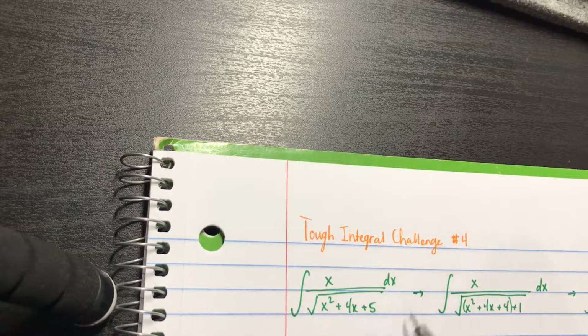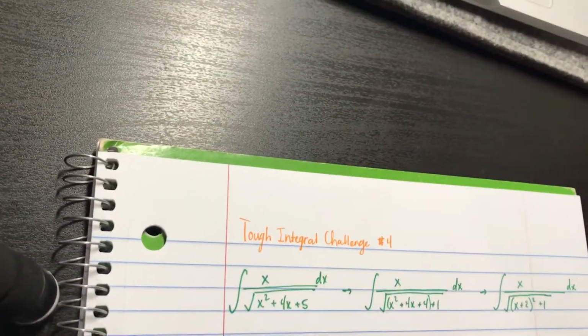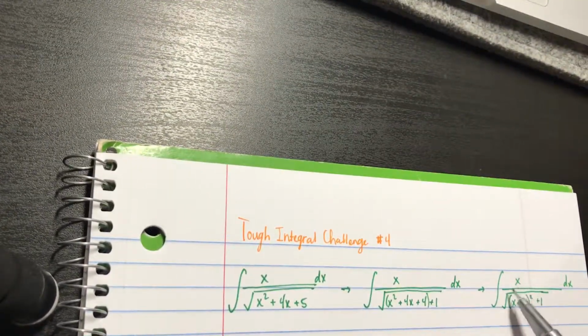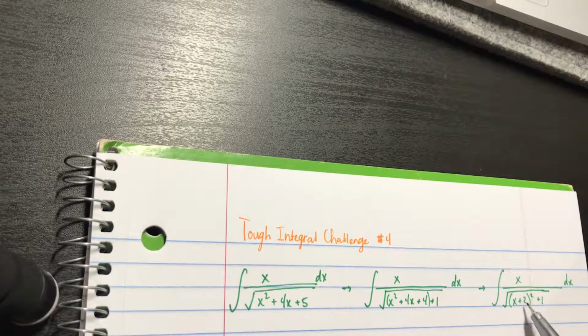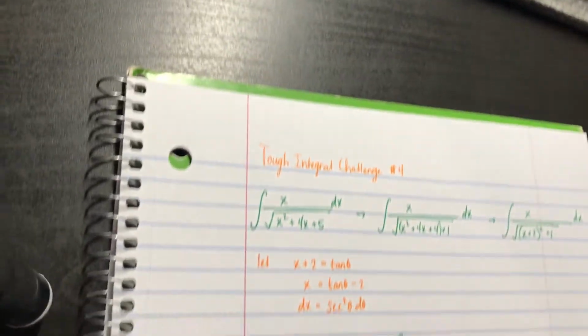See, we've maintained the value of the denominator of this function, except I've taken the 1 from the 5, and in doing so I've completed the square here. And what I'm left with is the integral of x over the square root of (x plus 2) squared plus 1 dx. Now, the reason why I want to do this is because I'm going to end up using trigonometric substitutions to solve this integral. And what that looks like is this.